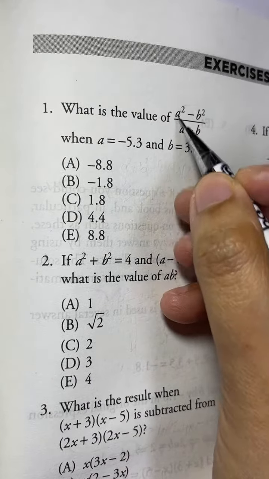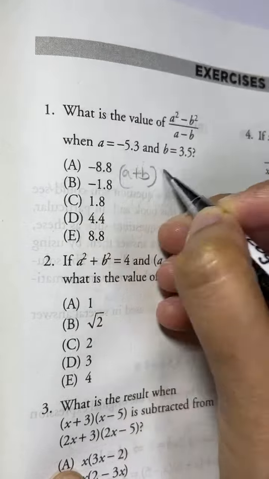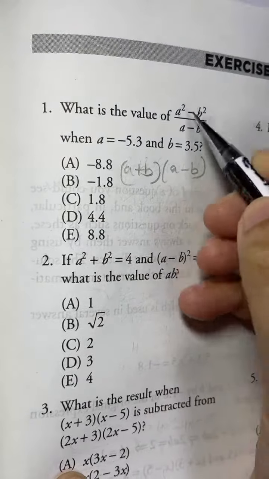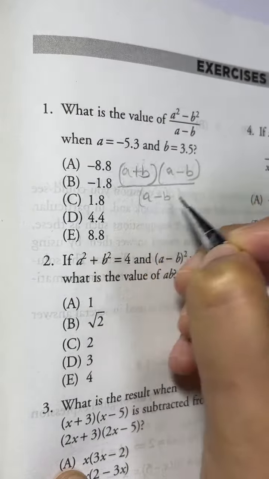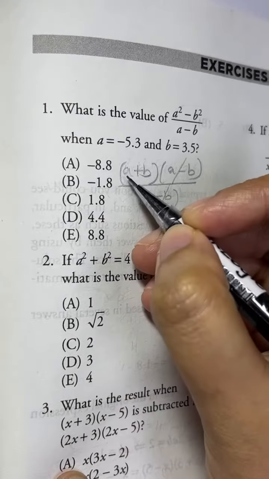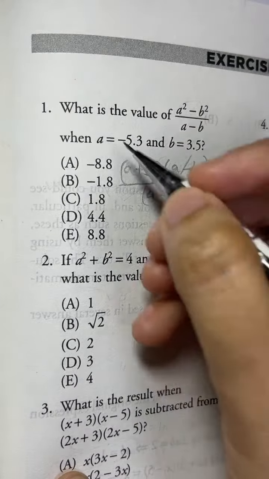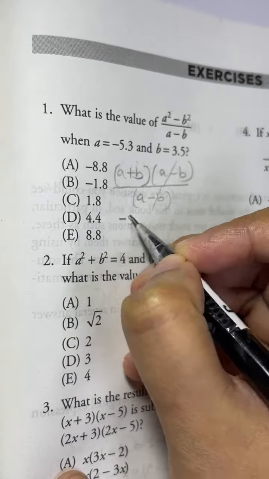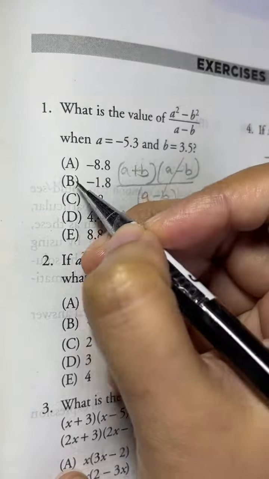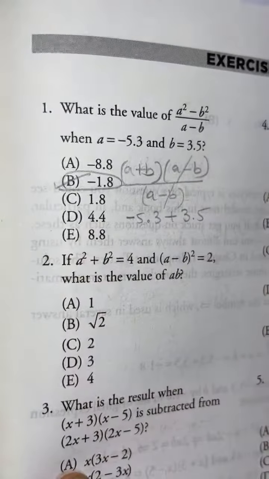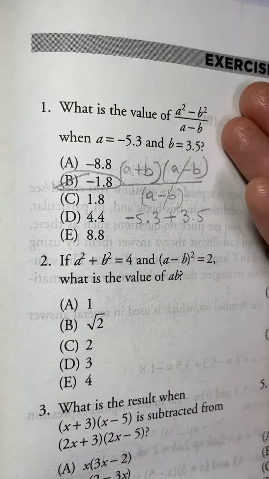This is an identity, a square minus b square. Everybody knows that. That's a plus b times a minus b. And you have in denominator the same thing, a minus b, and here you can cancel out these two. You're only left with a plus b, and that's it. You don't need to do a square, you don't need to do b square, just add them up. Negative 5.3 plus 3.5, and that gives you negative 1.8. That's your option B. How easy was that? When you know something, you don't need even a calculator for that.